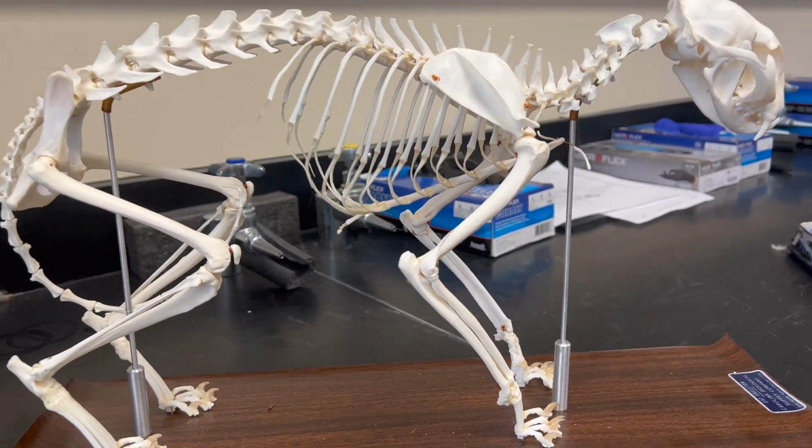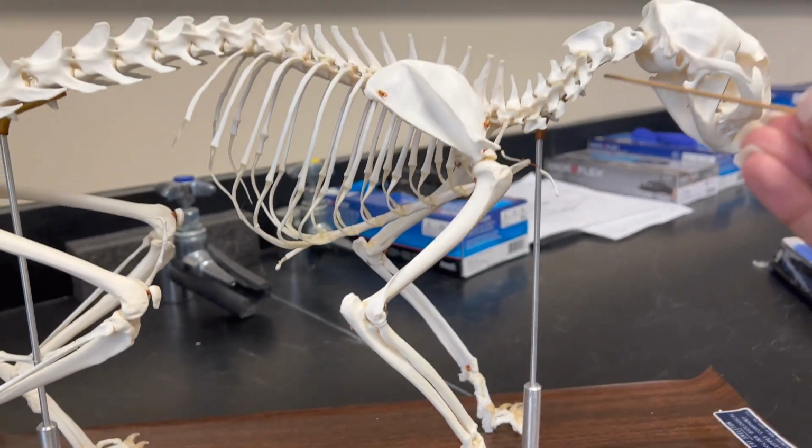And I believe that, and the hyoid would be somewhere over here, but it's not there.